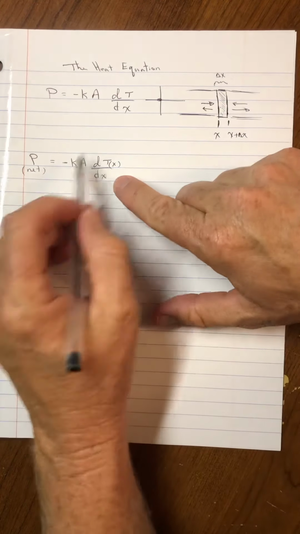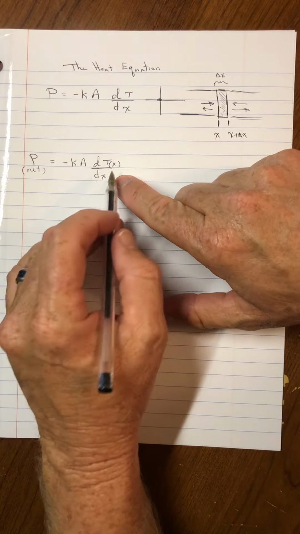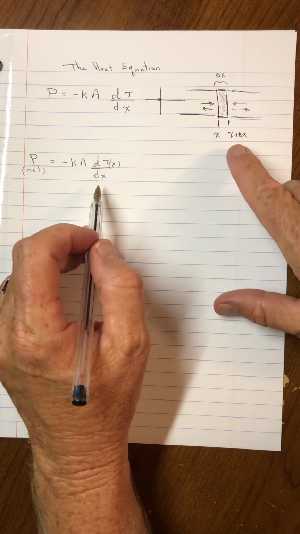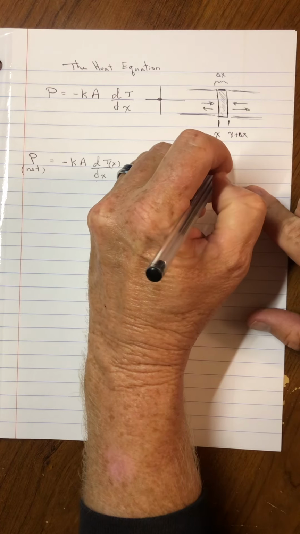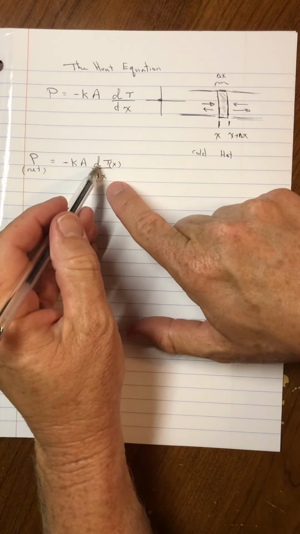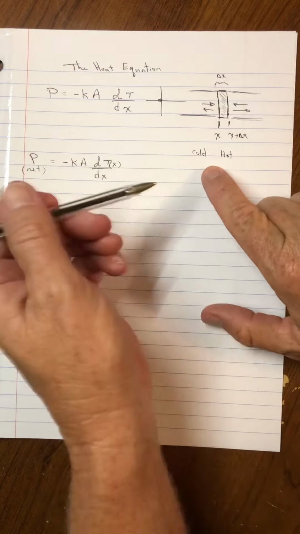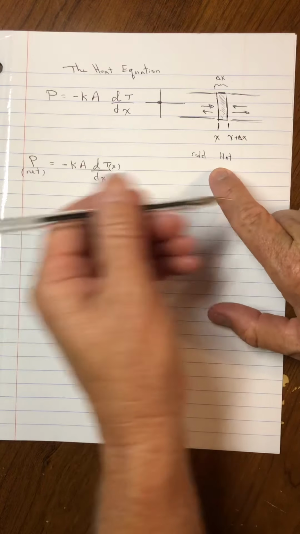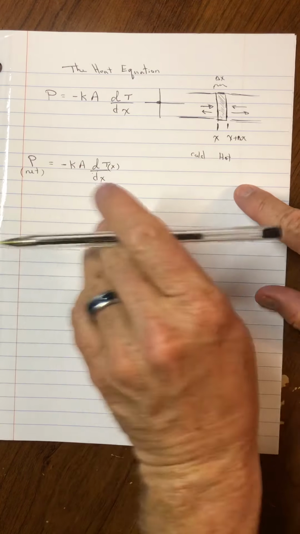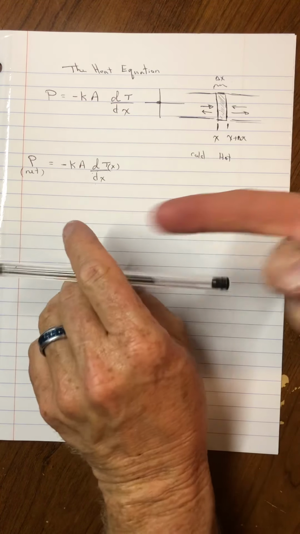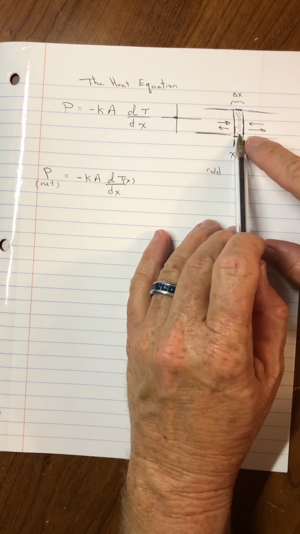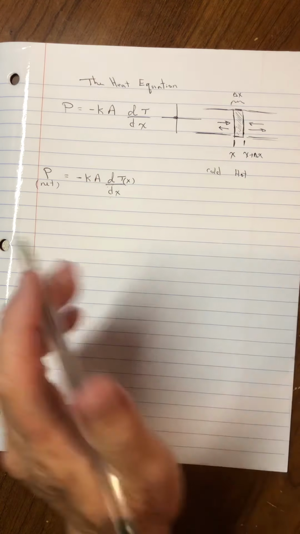Well, not worrying about the signs, I just wanted you to see that if this center part was hot and over here was cold, then my dT/dx, my slope, would be that way. And then multiplied by a negative number means the power is flowing out, that way. Hopefully that makes sense, because I would be losing energy from this little piece.